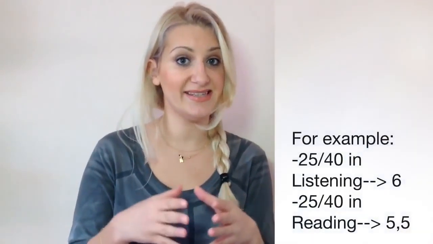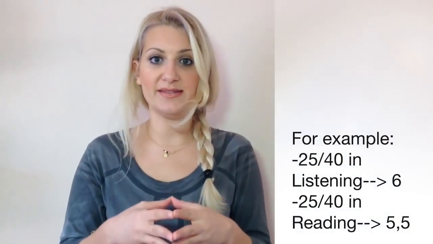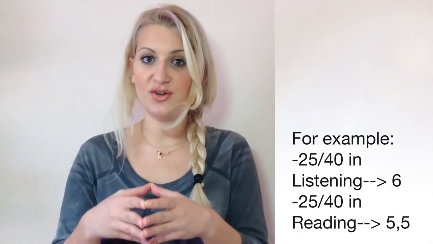Now, according to this chart and to our example, if you get a 25 raw score in listening, then your band score in listening is 6, and if you get a 20 raw score in reading, then your band score is 5.5. Mind you, these are approximate values only.